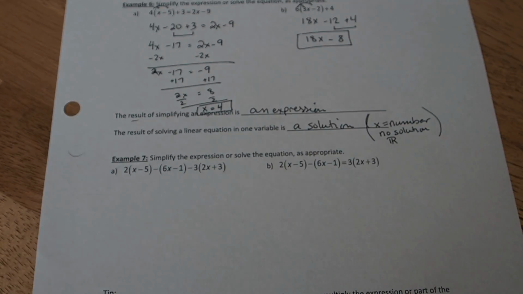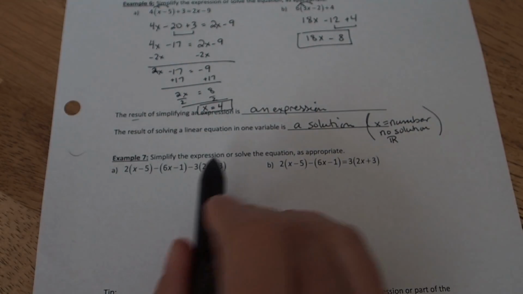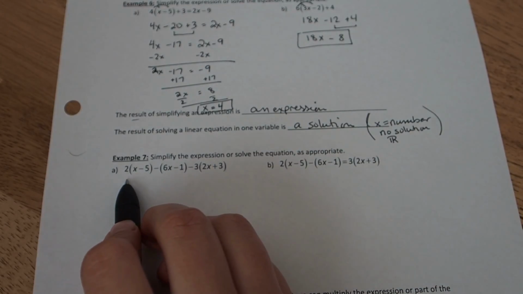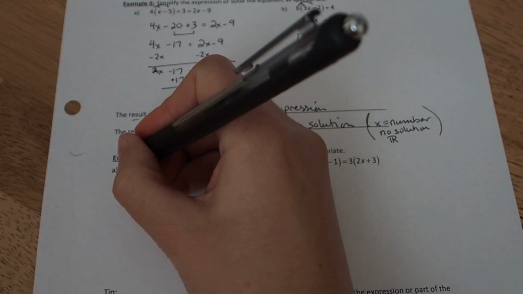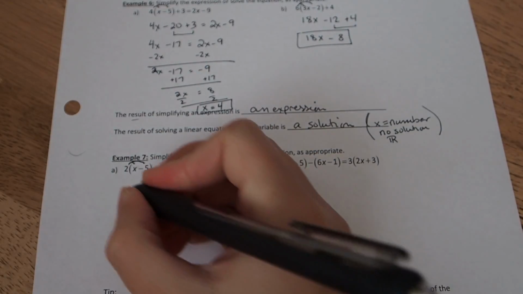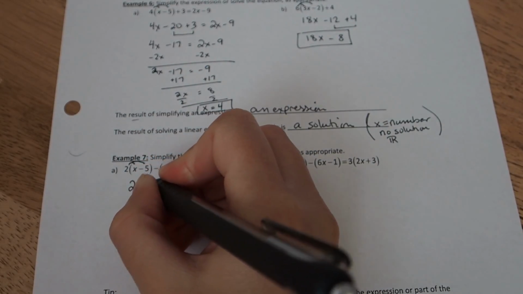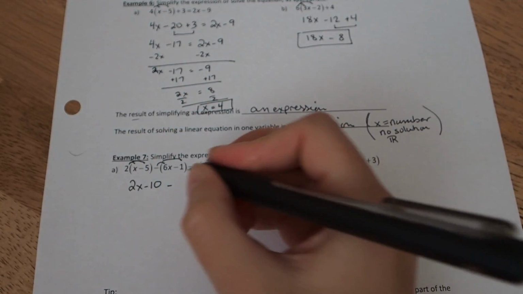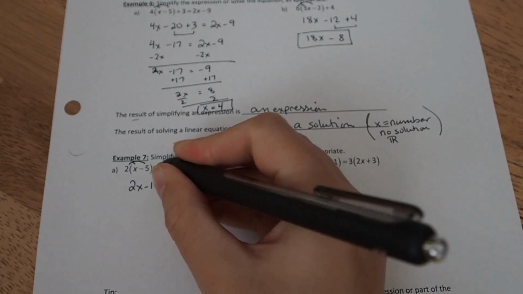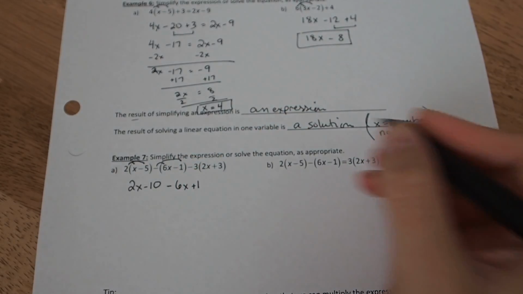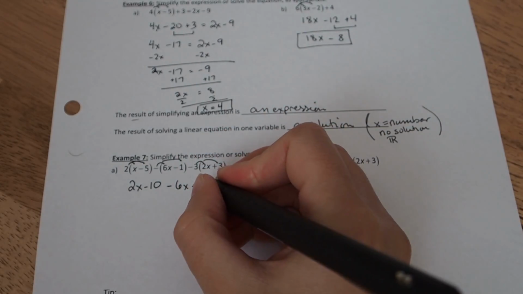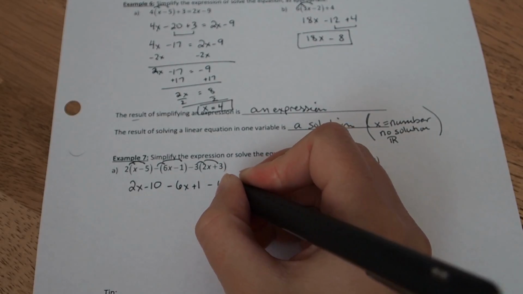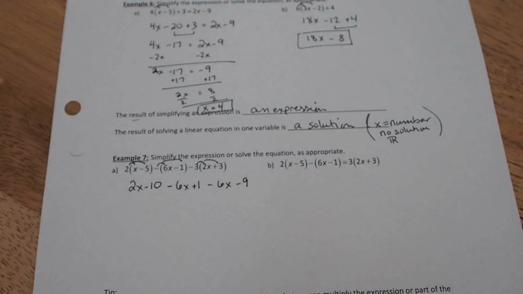Okay, let's look at example 7. Once again, same directions. We're going to simplify the expression or solve the equation. In the first one, we have an expression with several distributes to do, so we're going to start there. We're going to take 2 times x is 2x, minus 2 times 5 is 10, and then we're going to take the negative and distribute it. So we'll have a negative 6x and a negative and a negative. We're going to make that positive 1. And finally, we're going to have our 3 times 2 is 6, so minus 6x and minus 9.